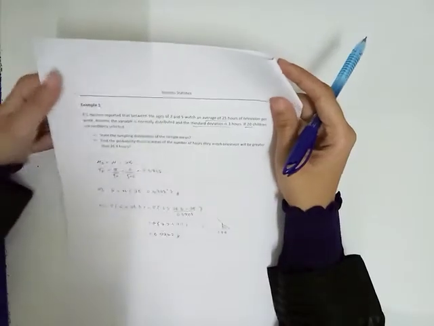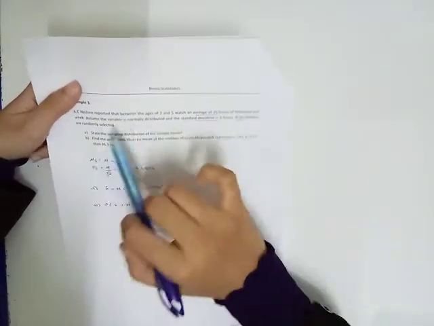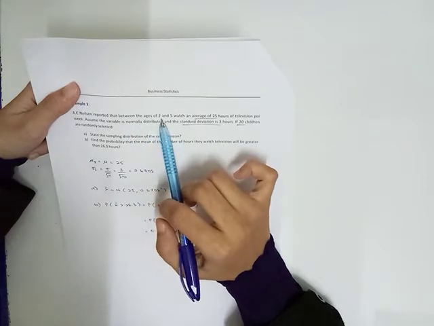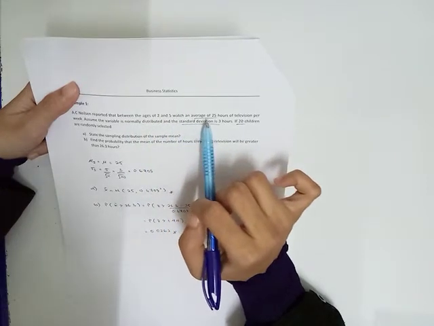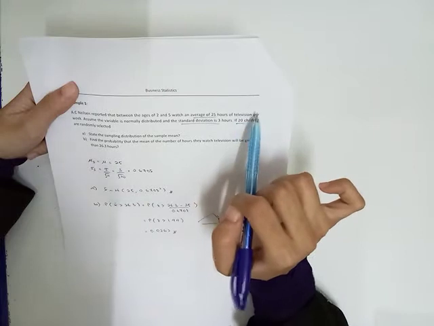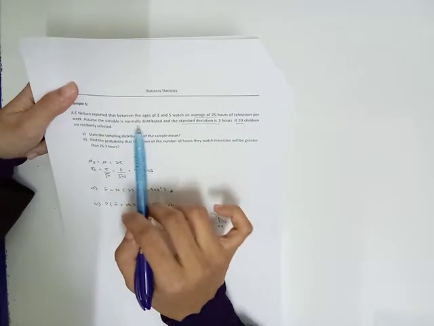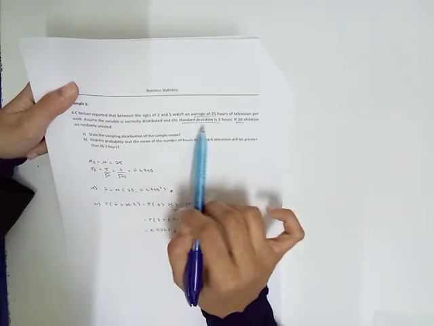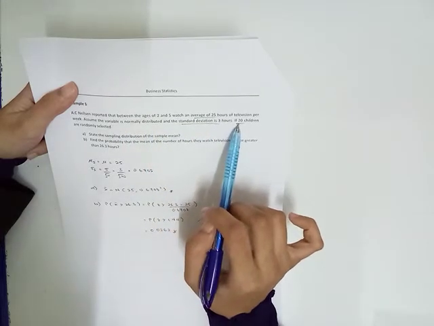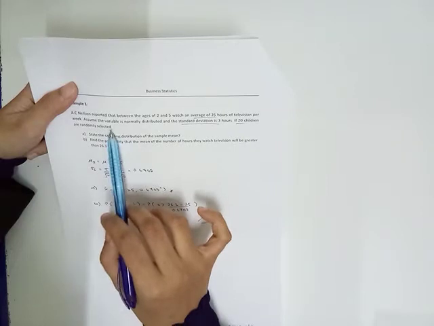Right, look at example 1. AC Nielsen reported that children between the age of 2 and 5 watch an average of 25 hours of television per week. Assume the variable is normally distributed and the standard deviation is 3 hours. If 20 children are randomly selected.